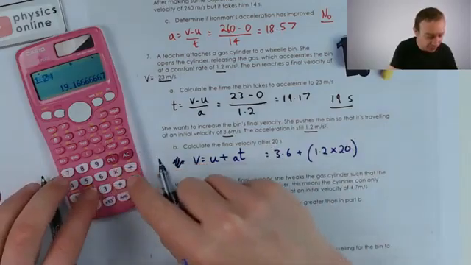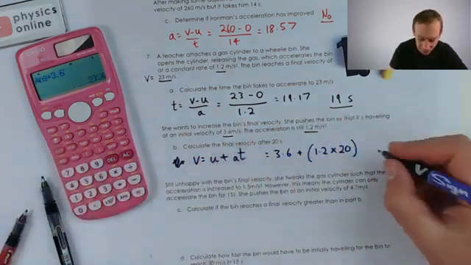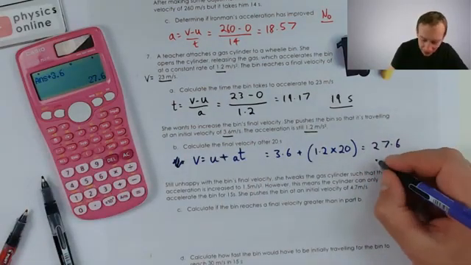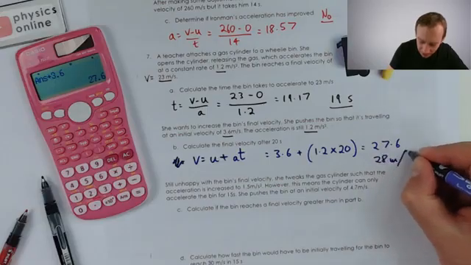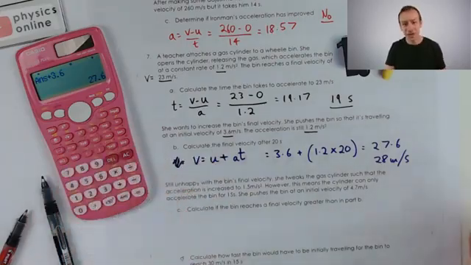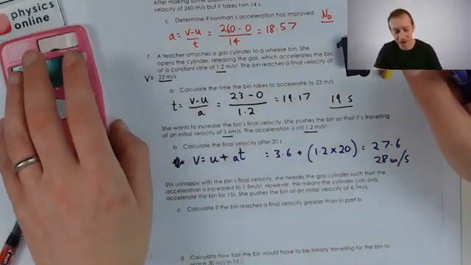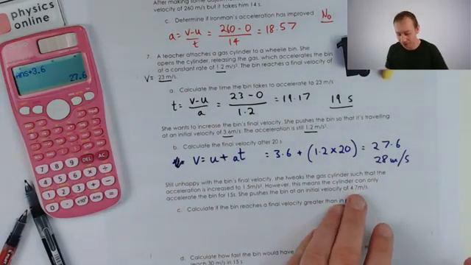So 1.2 times 20 is 24, added to 3.6 gives an answer equal to 27.6. So again, I'm going to round this to 28 meters per second. There we go. So that's pretty quick. If you're in this bin, or even if you saw it going flying past at 28 meters per second, that's pretty fast if you imagine what that might be like in real life.